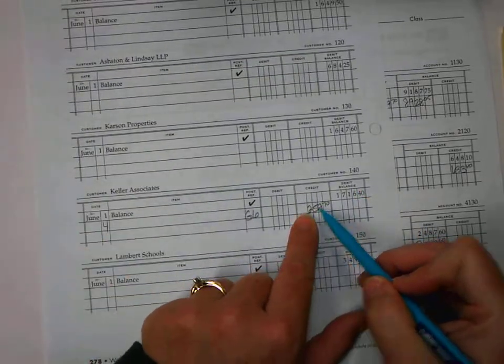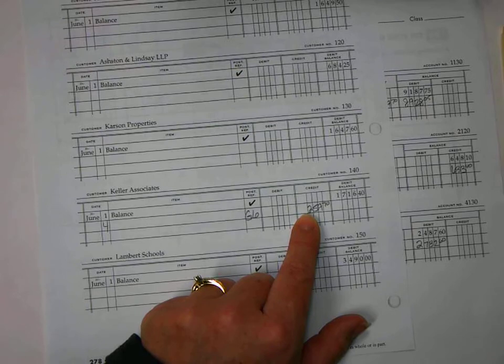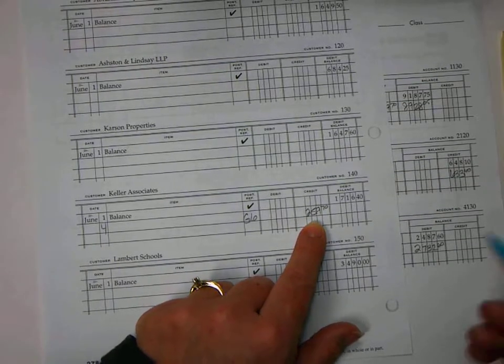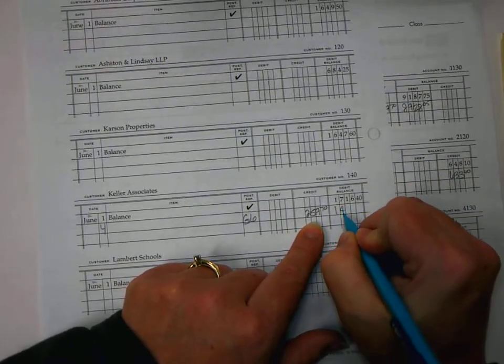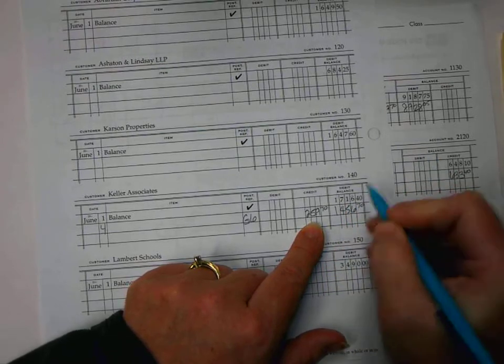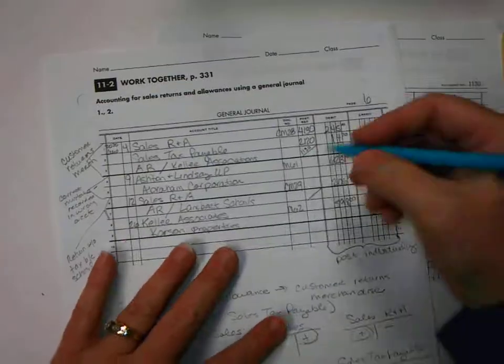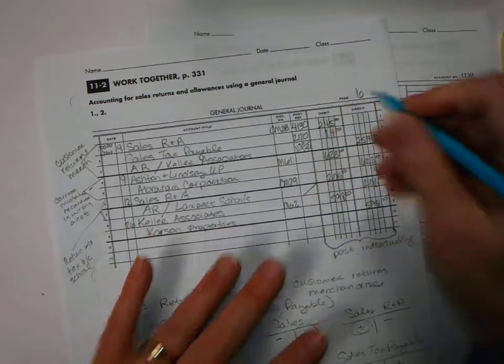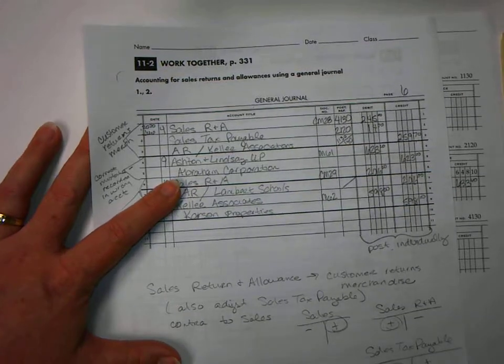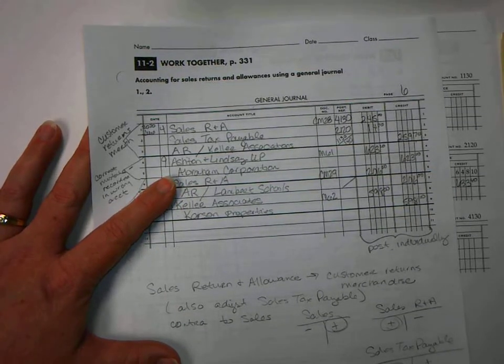Now we have a credit because they don't owe us as much. 1716.40 minus 259.70, 1456.70, 140 for my posting.